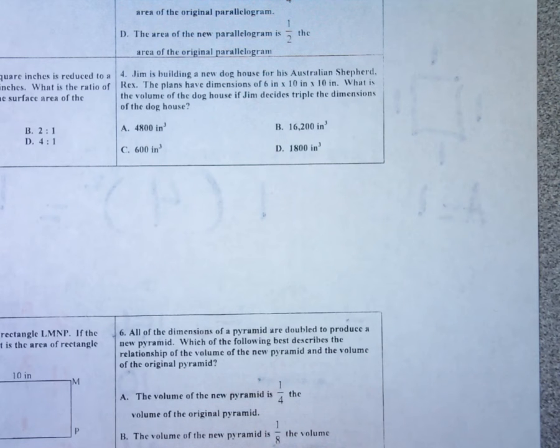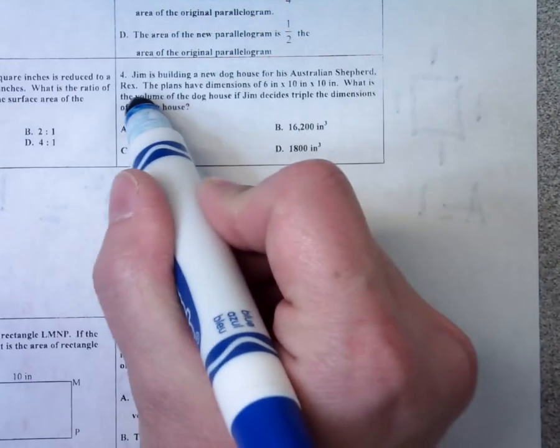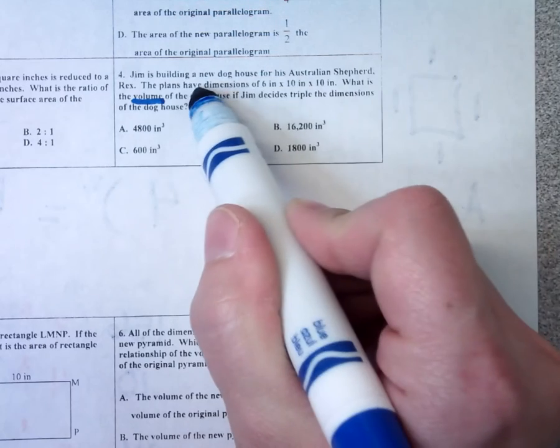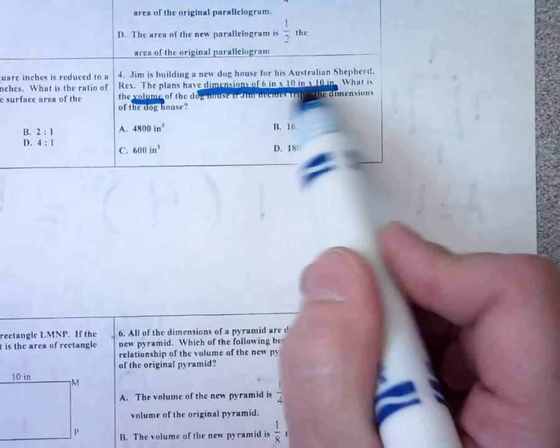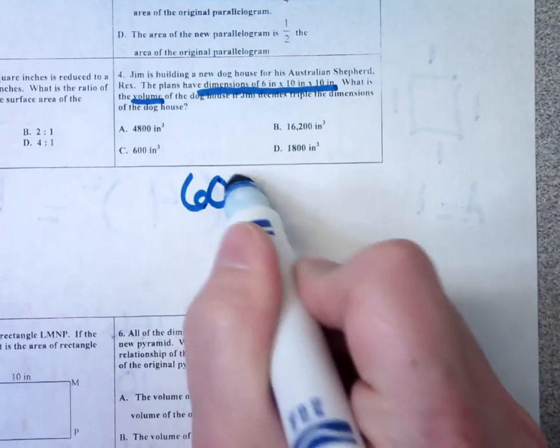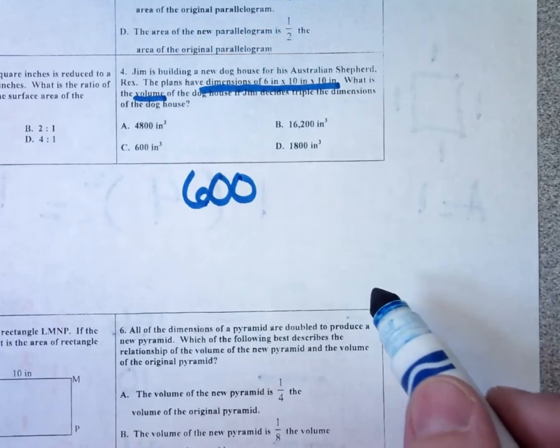The plans have dimensions of 6 by 10 by 10. What is the volume of the doghouse if Jim decides to triple the dimensions of the doghouse? Okay, so I need to know my original measurement. So if we're talking volume, do you know what the volume of the original shape would be? 600. 6 times 10 times 10. So the original shape has a volume of 600.